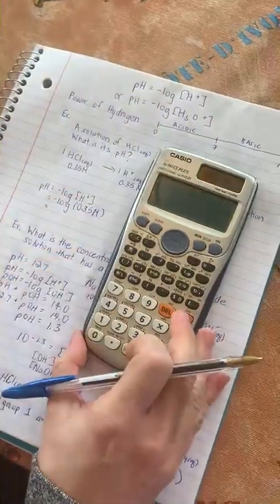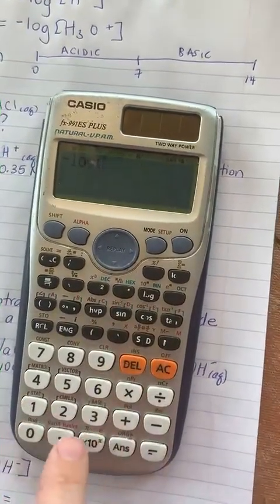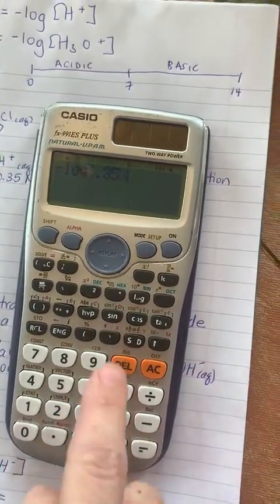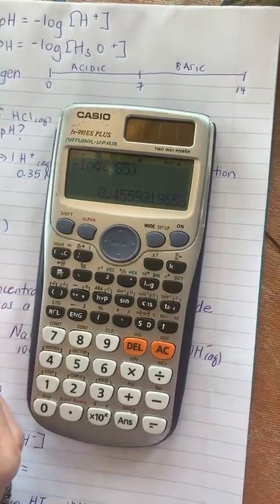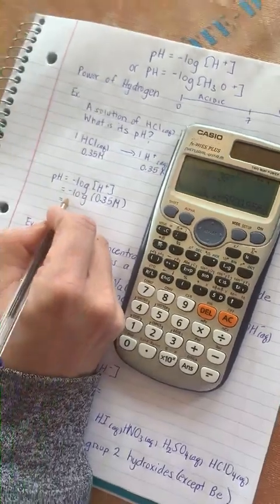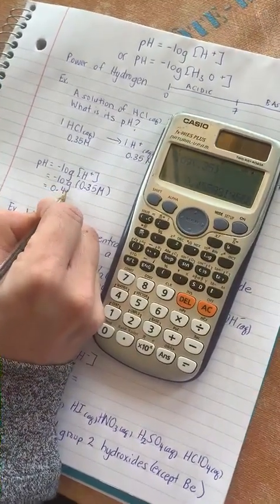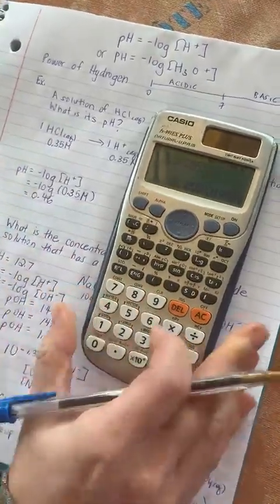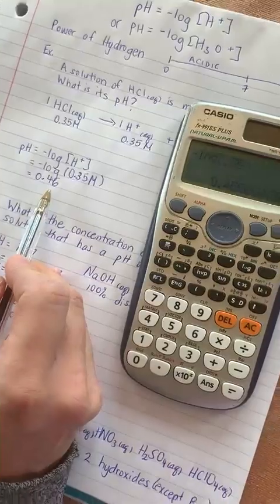So on our calculators, we have to find our log button and put in the negative log of 0.35, which is equal to 0.45593, etc. Okay, so our pH is 0.46. So it is incredibly low on the pH scale. It's got a pH that's below 1. It's very, very acidic.